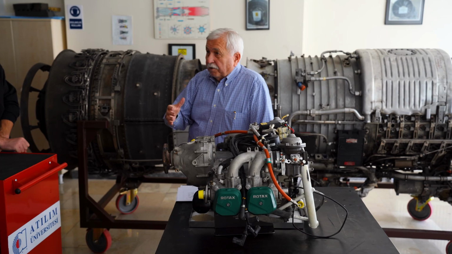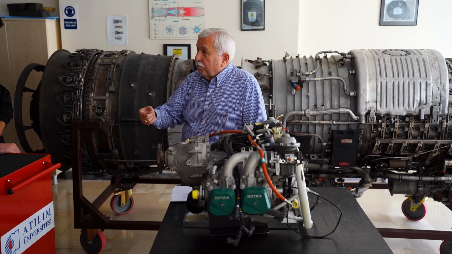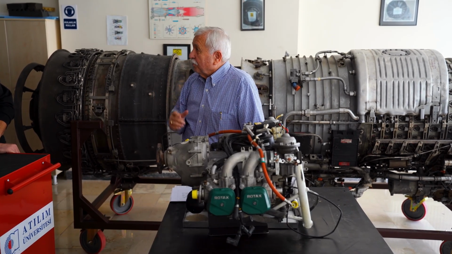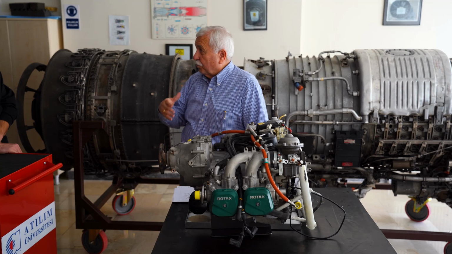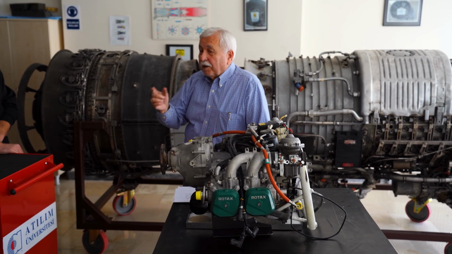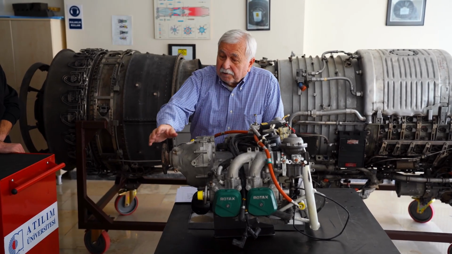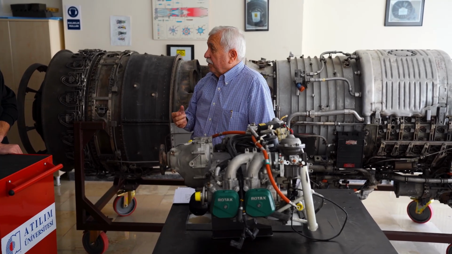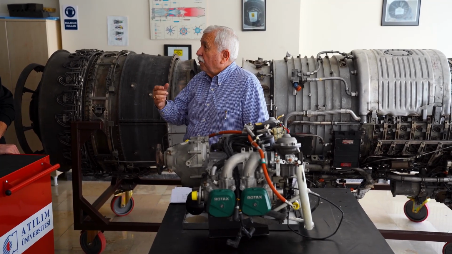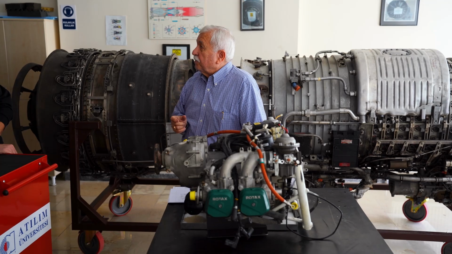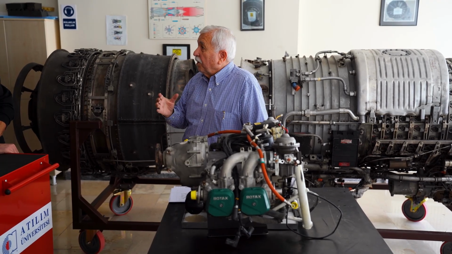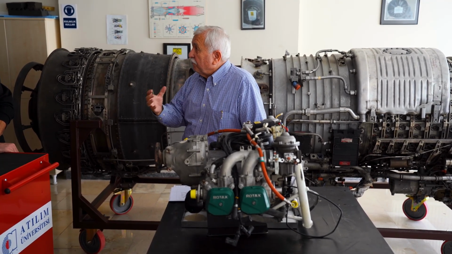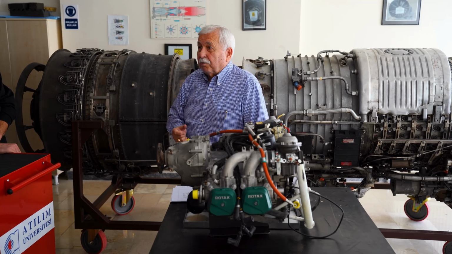So you can increase the speed, but in that case you lose from torque, from power, and therefore, in order to overcome the force against the resistance of the air, you have to have enough torque to rotate the propeller.